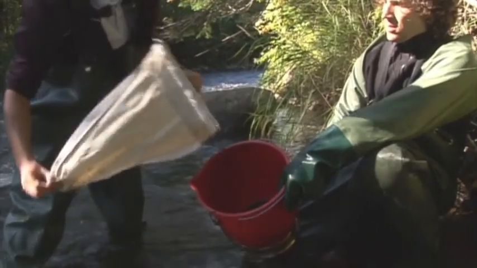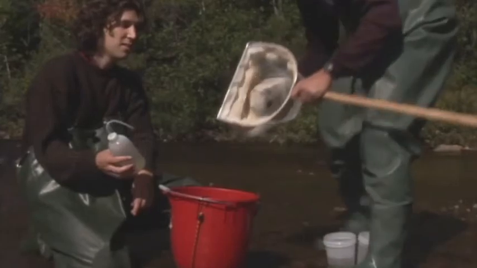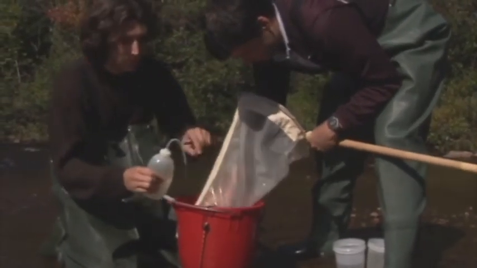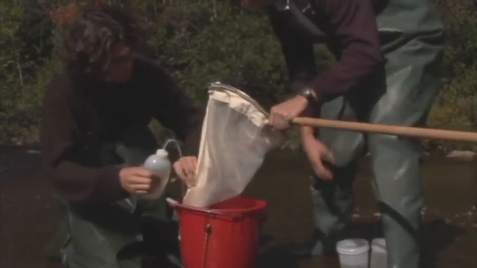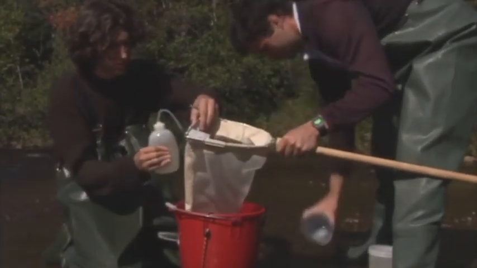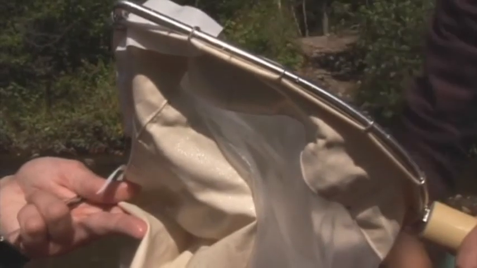To make sure you don't lose anything that might be left in the net, take care to put the net back in its original position after you empty it. After the last sample, clean the net thoroughly by using tweezers to remove any macroinvertebrates that might have become trapped in the mesh. Finally, rinse and dry the net properly for the next time it is used.